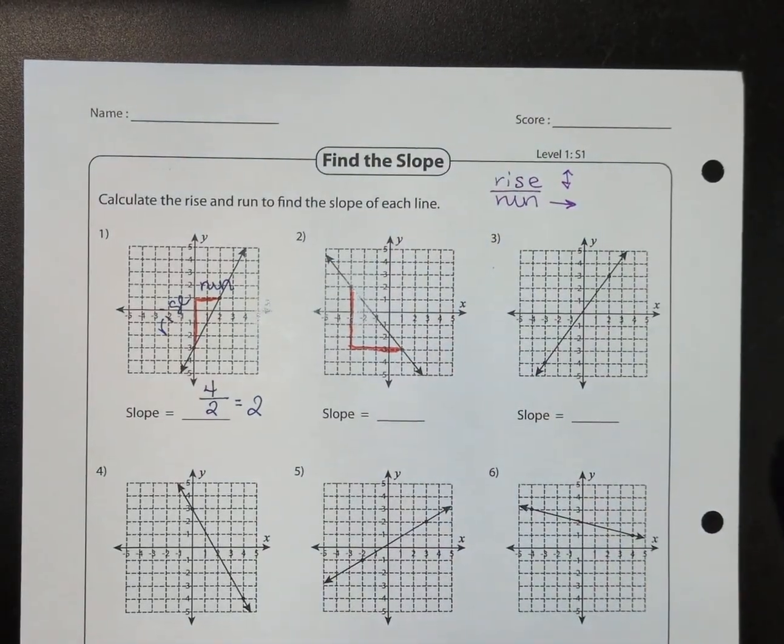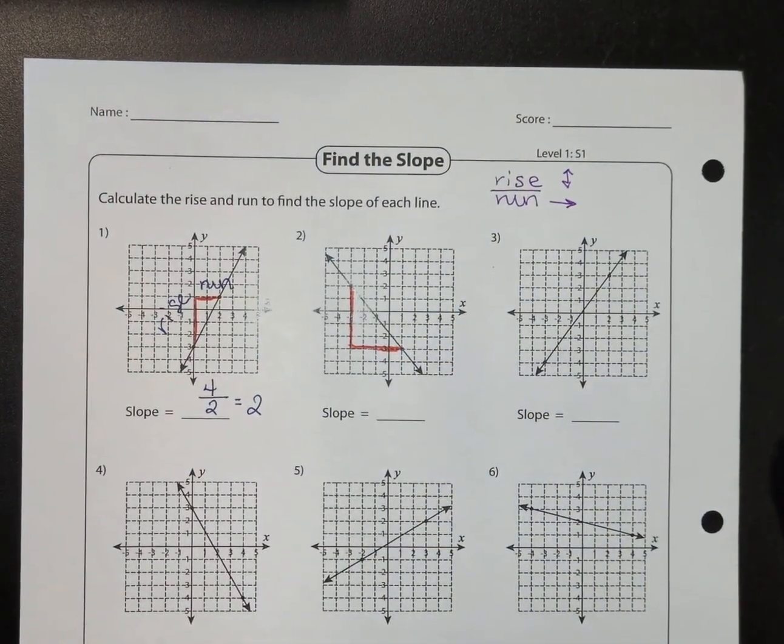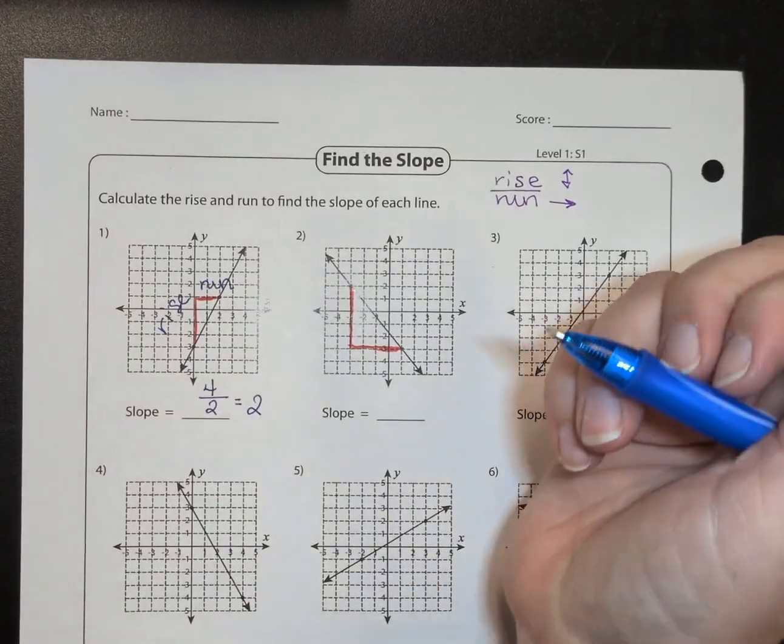Did we learn this on Friday? We did. I wasn't here. I know, that's why we're going over it.